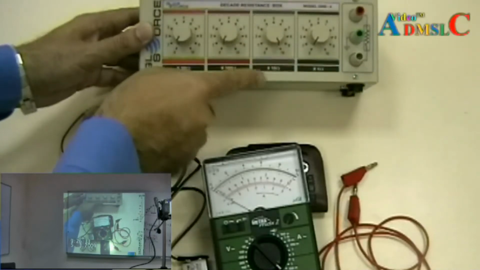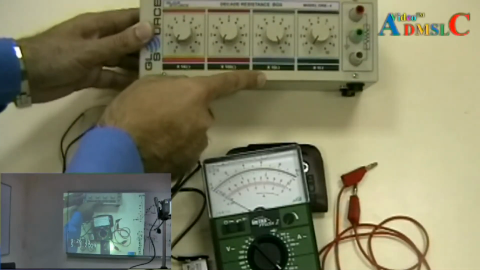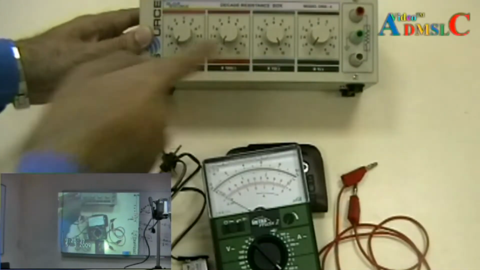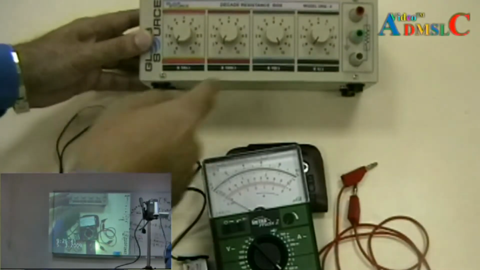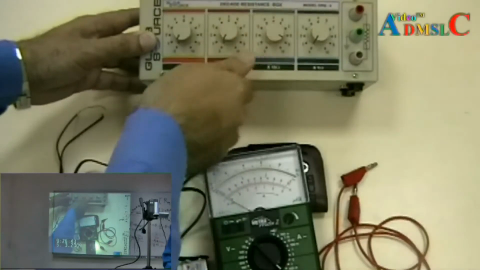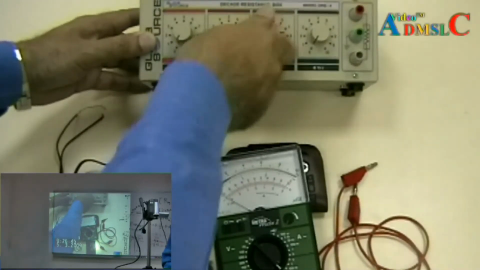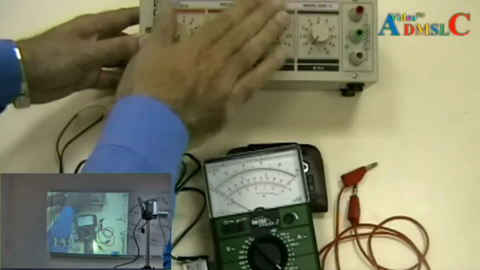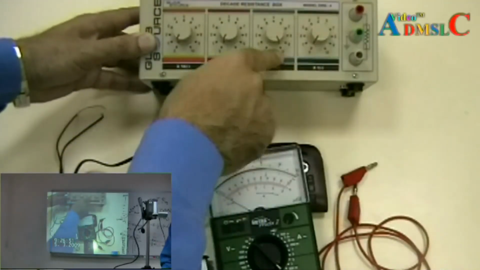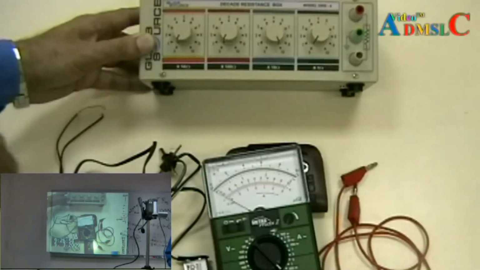So 10 by 10, this is 100. So I will start with 100 ohm. I will put it on 100 and then on 90 and then 80 and so on. So I prepare my resistance box on 100 ohm.